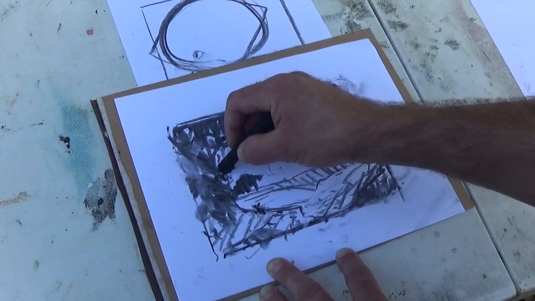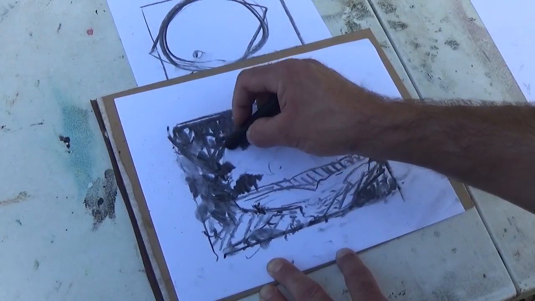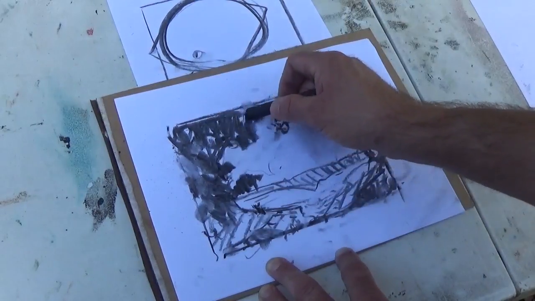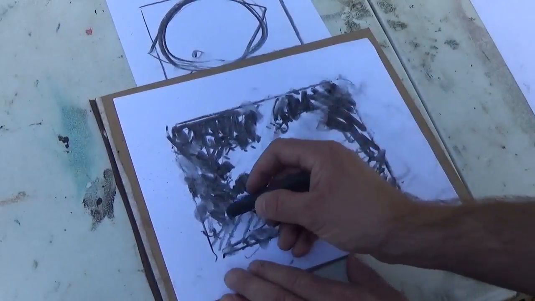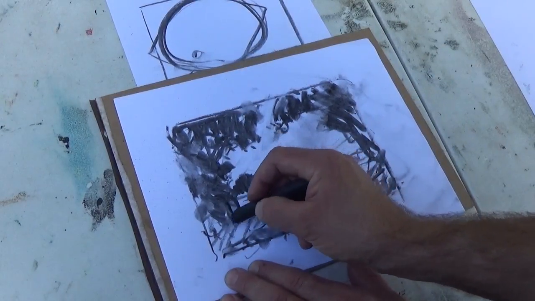And I'm not going to get too detailed here in this. I just want these to be sketches. I want you to get in the habit of doing little compositional sketches. This can be especially helpful right before you start a painting.